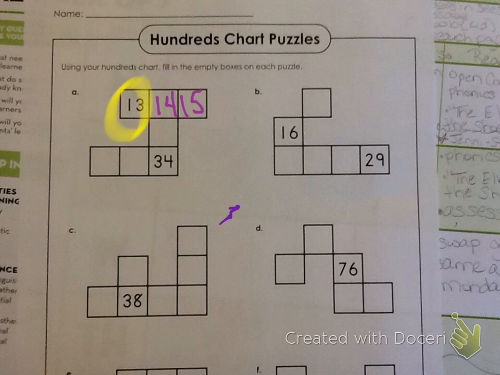On a hundreds chart, if part of it is missing, I know that when I count up or down right underneath in a vertical, that I'm counting by tens. So anytime I'm going down, I'm going to add 10. Now that means the only number that's going to change is the number in the tens place.